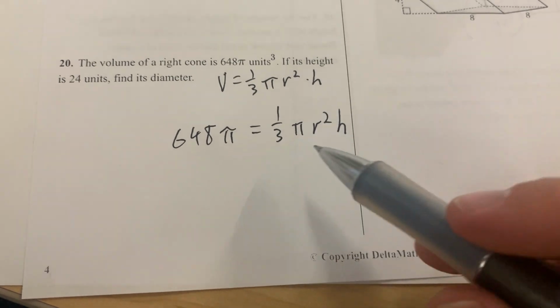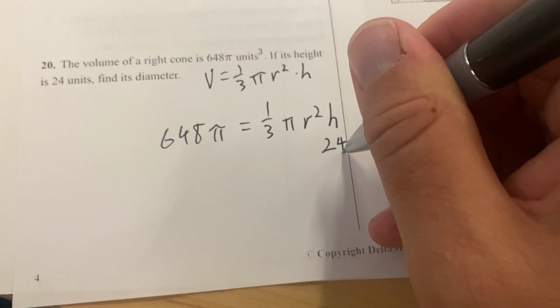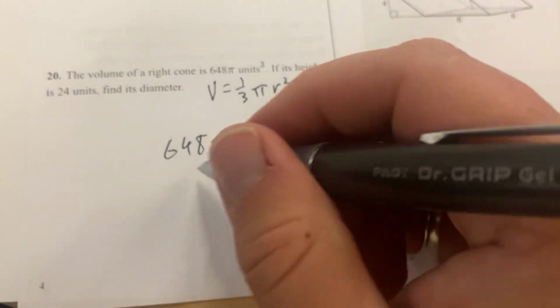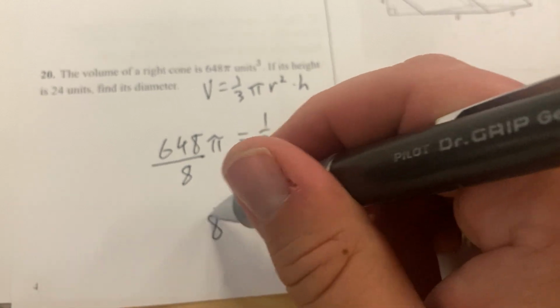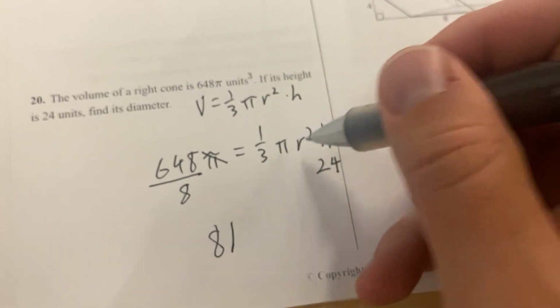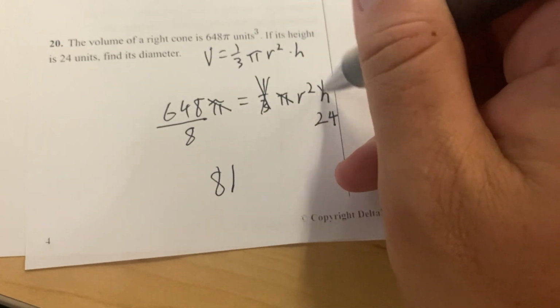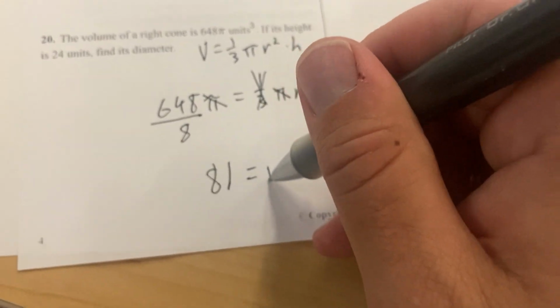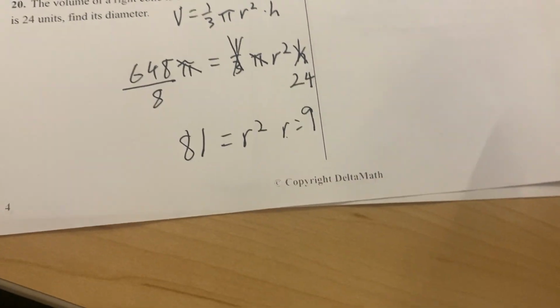Okay, so it tells me my height is 24. So 1/3 of 24 is going to give me 8. So I would divide this 648 by 8, and I get 81. My pi's I can ignore for a second. I already used my 1/3, and they gave me my height. So 81 is equal to my radius squared. So my radius is 9.